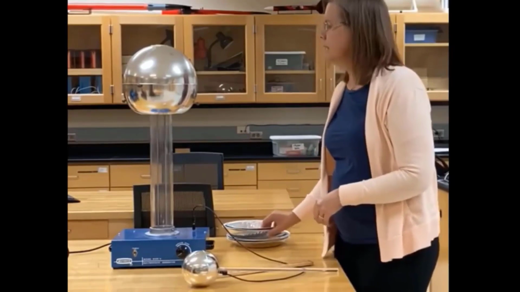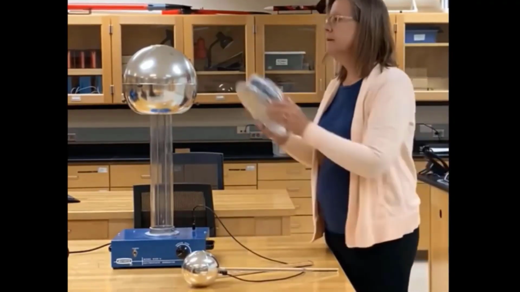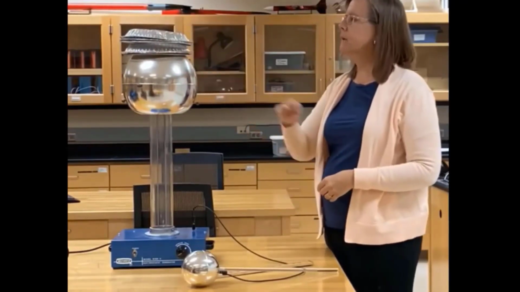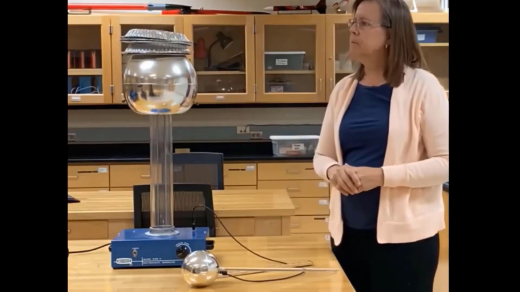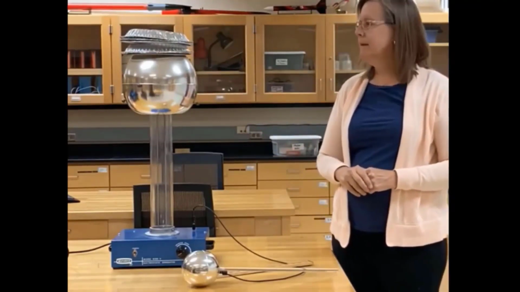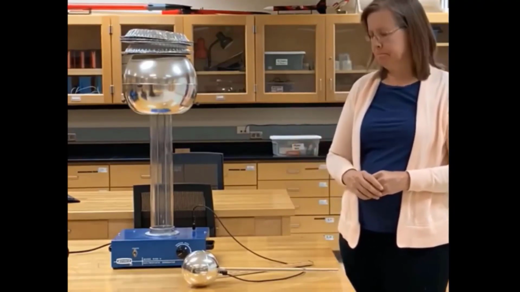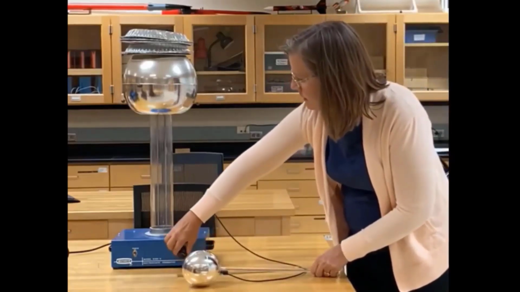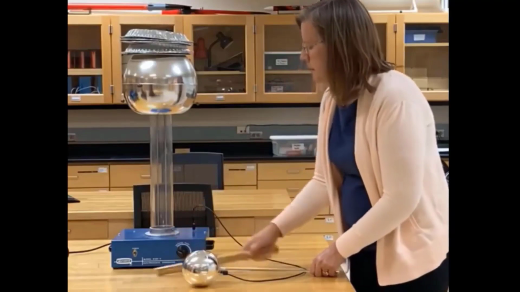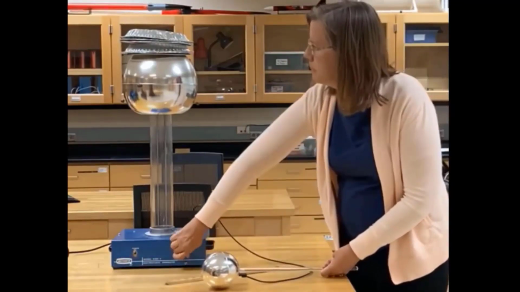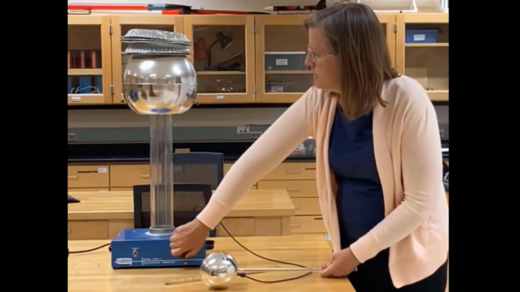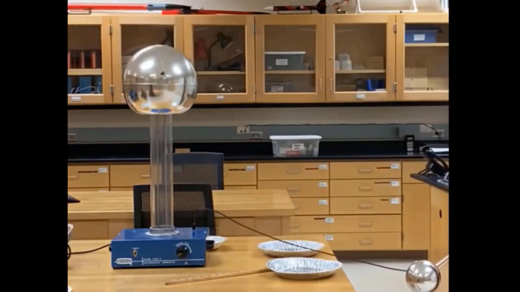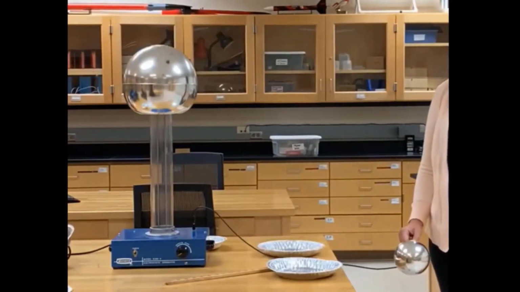But for now, I'm going to demonstrate the second effect, which is if I place a set of pie pans on top of the Van de Graaff machine, you might stop and think about what you expect to happen to those pie plates once I power things back up. Okay, so I'm going to power it back up and we'll see. Get the belt going again so it can transfer charge to the top sphere. That's called a flying saucer demonstration.